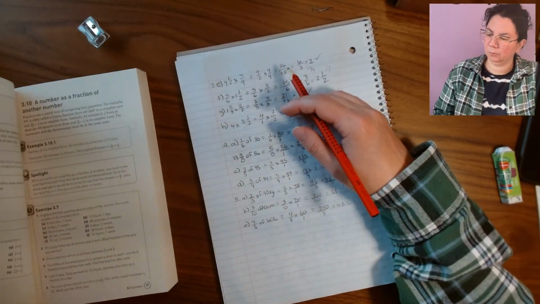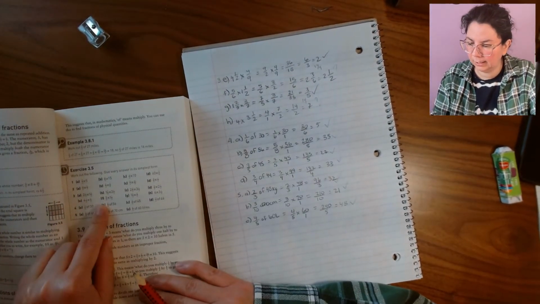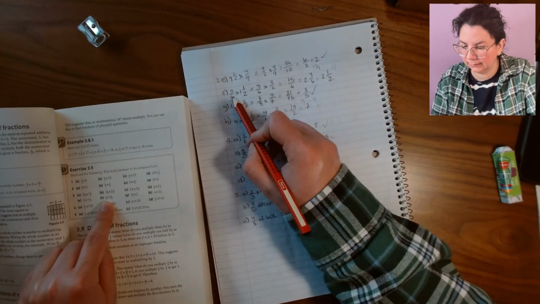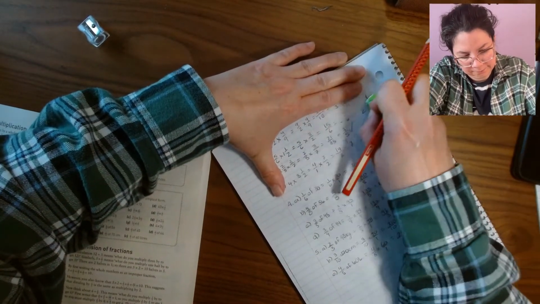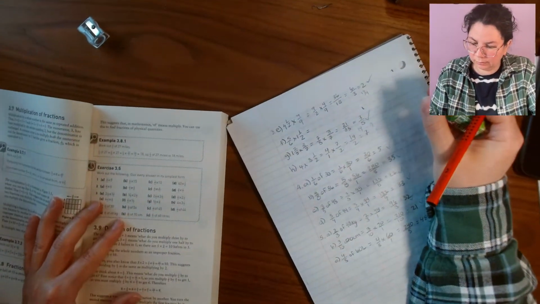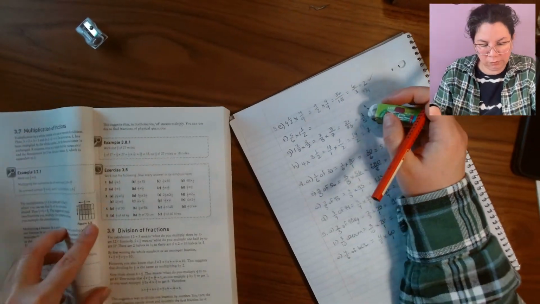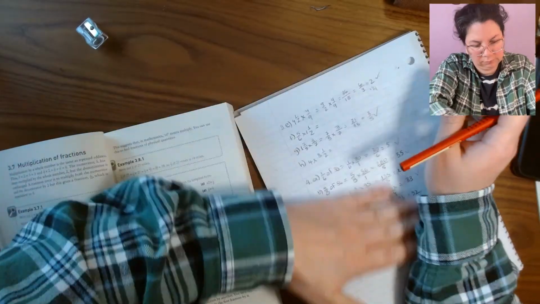Let's make sure I wrote down the question right even. F, 5/6 times 1 over 2. Okay, let's try this again. Oh, I got H wrong, and H is 4 times 3 1/2.